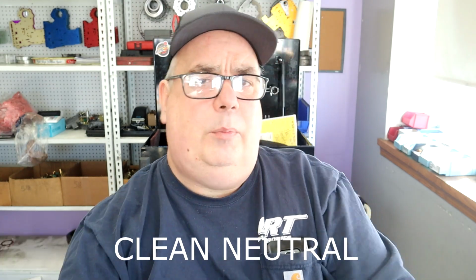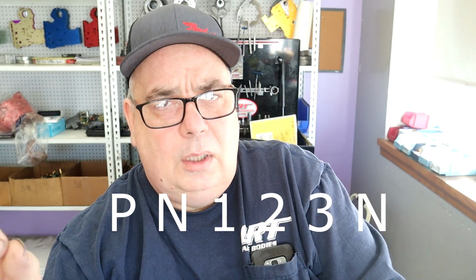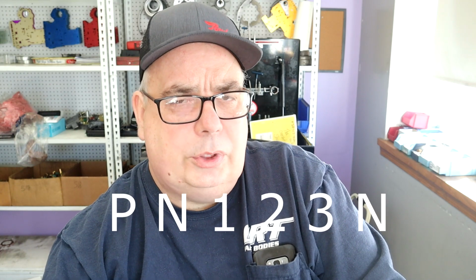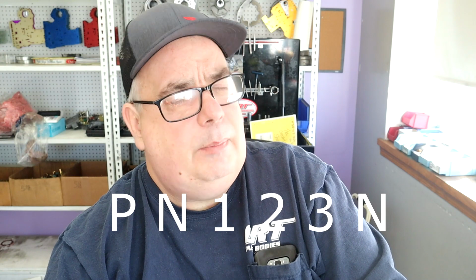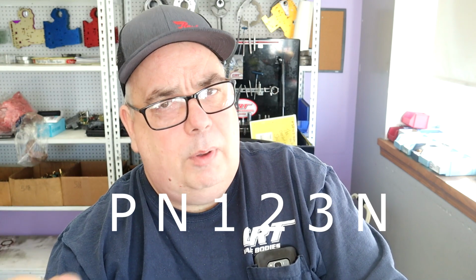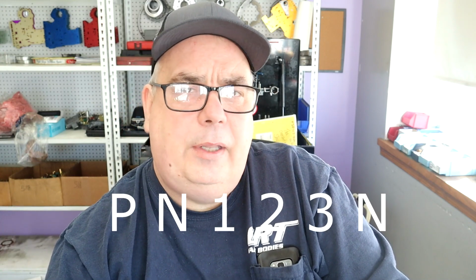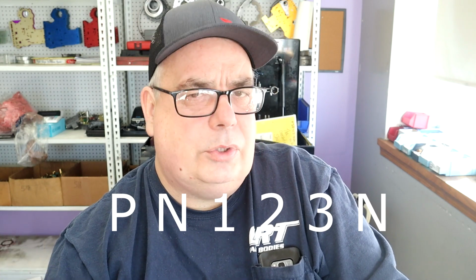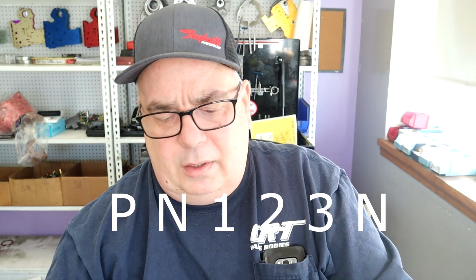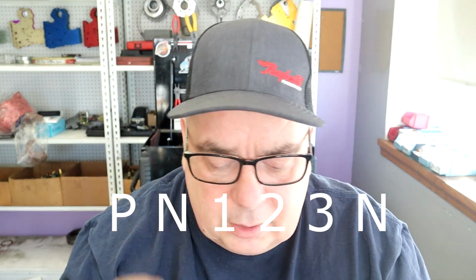So the shift pattern will be park, neutral, and in the first neutral, you would apply the trans brake button to back the vehicle up. If you don't want to back up, you don't press the button. Then it'll be first gear, second gear, third gear, and then neutral. So that's the shift pattern for clean neutral.